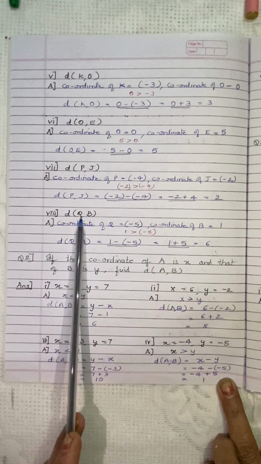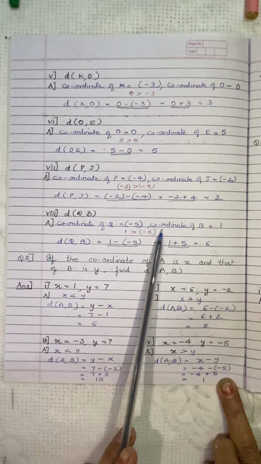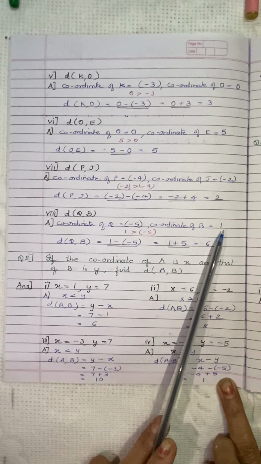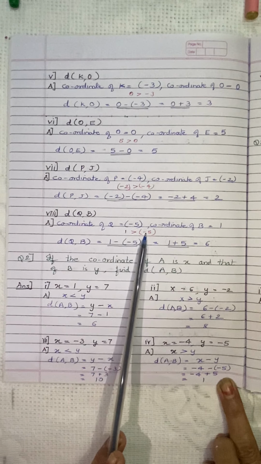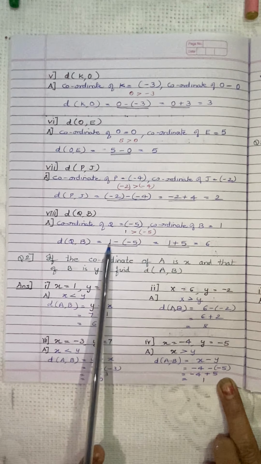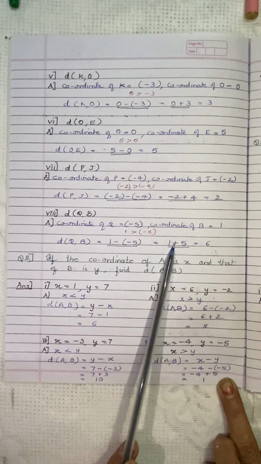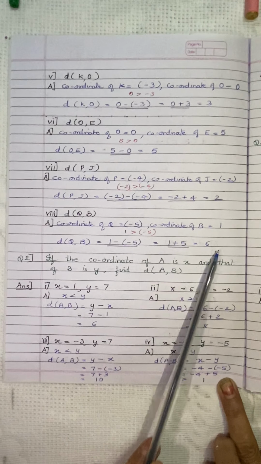Eighth sum, distance between Q and B. Coordinate of Q is -5, coordinate of B is 1. So 1 is greater than -5. Therefore distance between QB is equal to 1 minus -5. So negative into negative, positive. So 1 plus 5 is equal to 6.